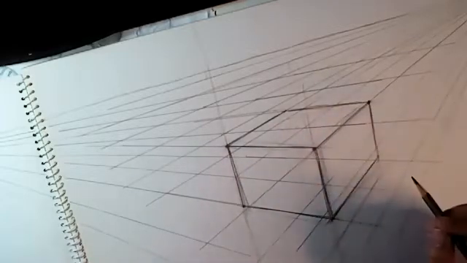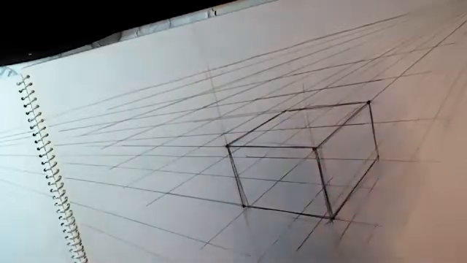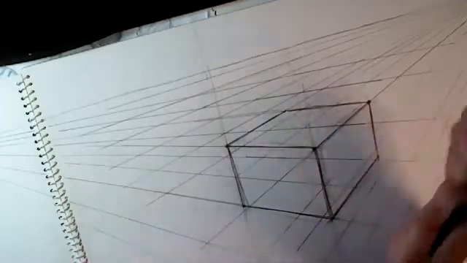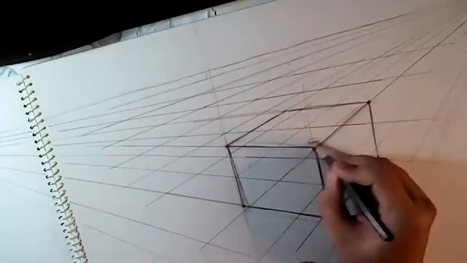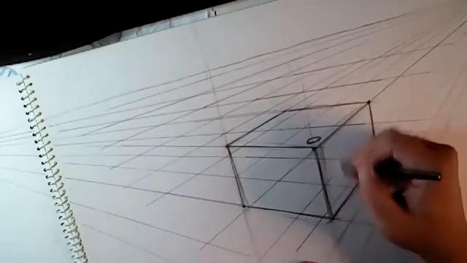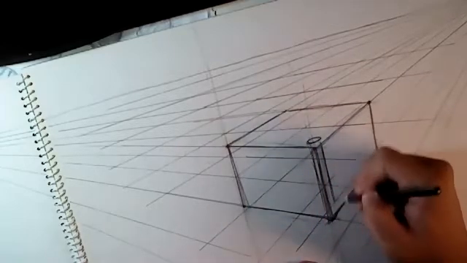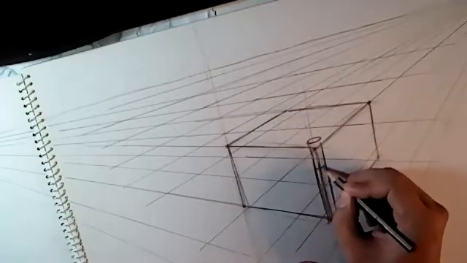Now, the community pantry is made up of bamboos that are strung together, sewn together. So let's say this is a bamboo right here. So let's make it a bamboo.